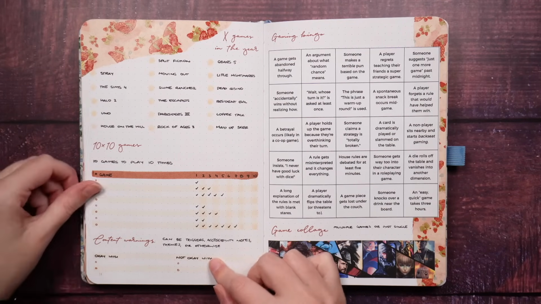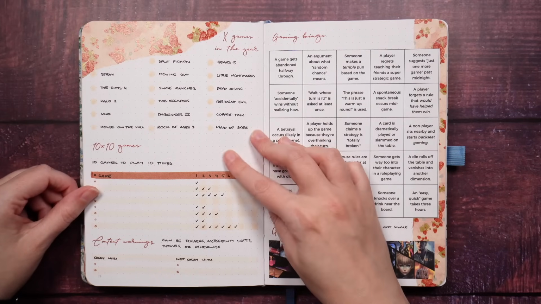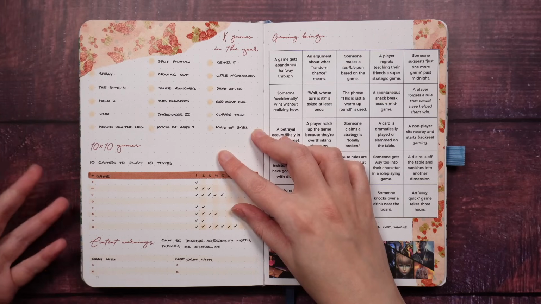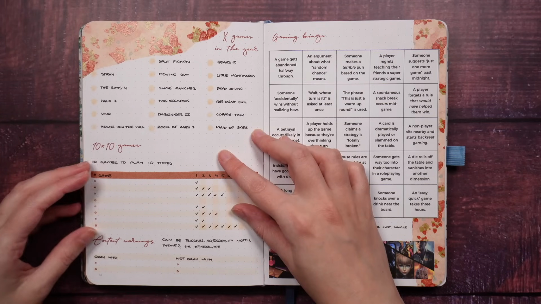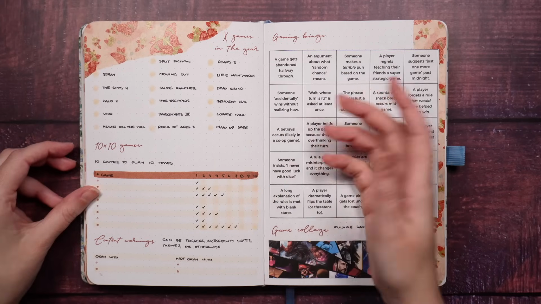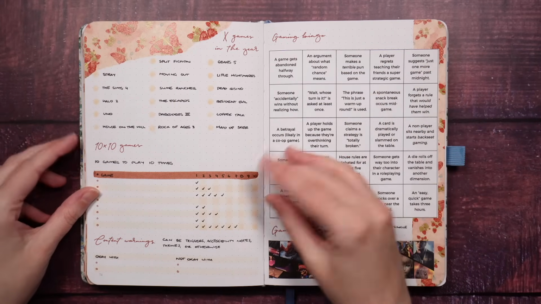Another layout that could be useful to include, just depending on the type of games you're playing, is something like content warnings. Now this could be triggers, it could be accessibility features, just stuff that you want to look out for, mainly because it's going to impact your gaming experience and we want to make sure we're having a positive gaming experience.